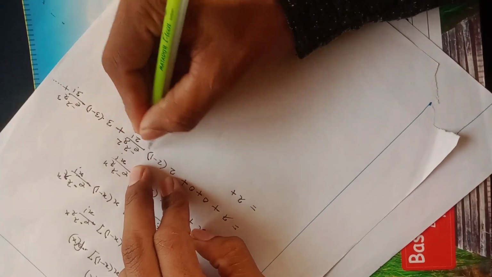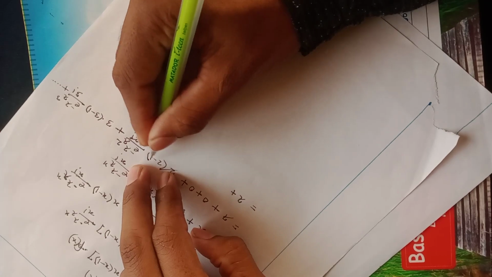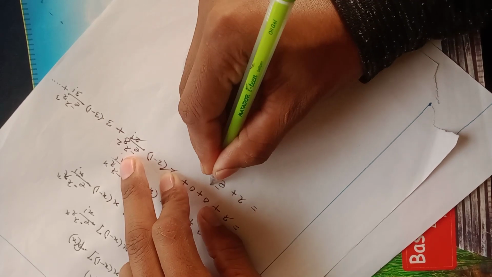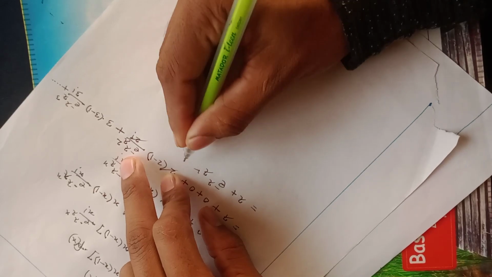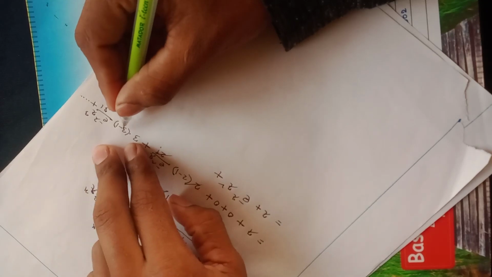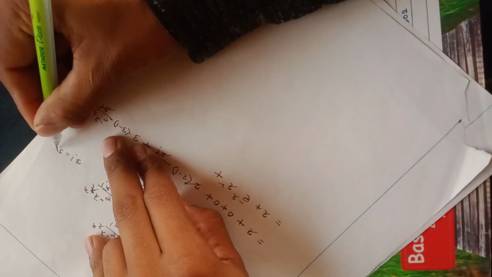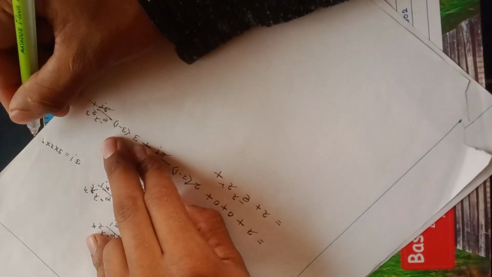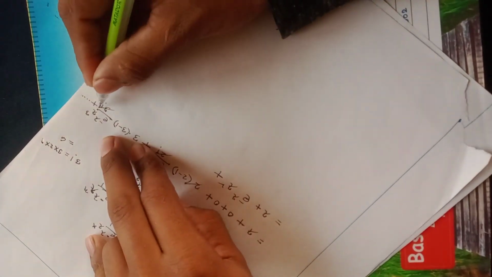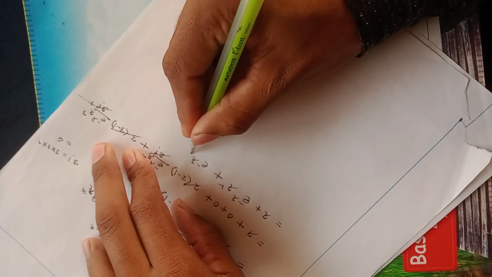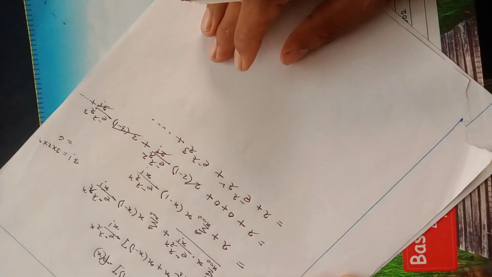Here 2 into 1, we can cancel out 2 factorial and 2 into 1, then this term takes the value e to the power minus lambda into lambda square, plus here the term takes 3 into 3 minus 1, which is 3 into 2 which is 6, and here 3 factorial means 3 into 2 into 1 equals 6. Here this 3 factorial and this whole term will be cancelled out and the remaining term is e to the power minus lambda, lambda to the power 3, plus so on like this.